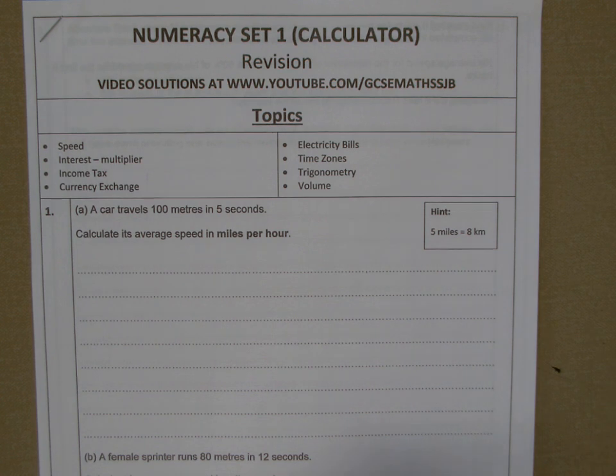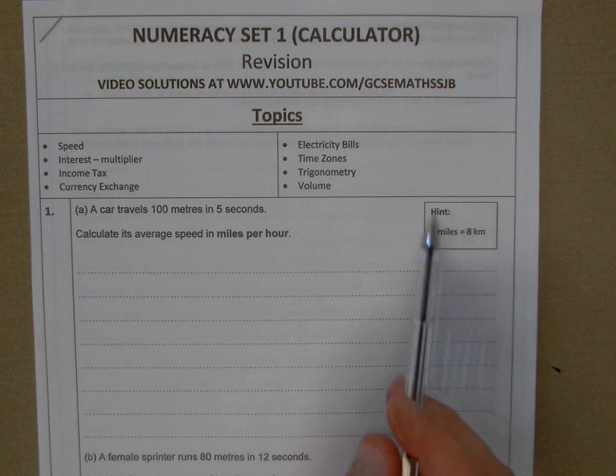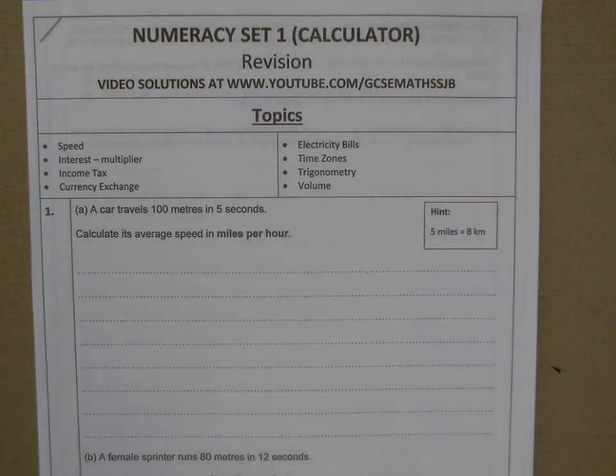Okay, a car travels 100 meters in 5 seconds. Calculate its average speed in miles per hour. So I put this hint here, which you're going to need to memorize for the exam: 5 miles is worth 8 kilometers.